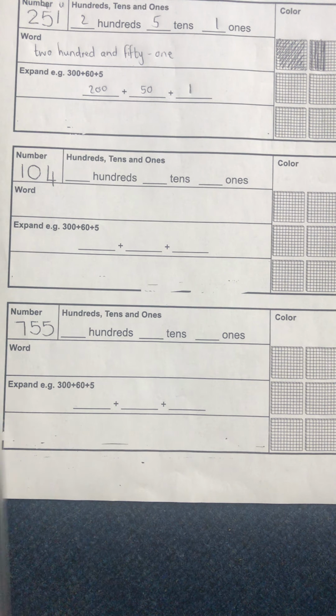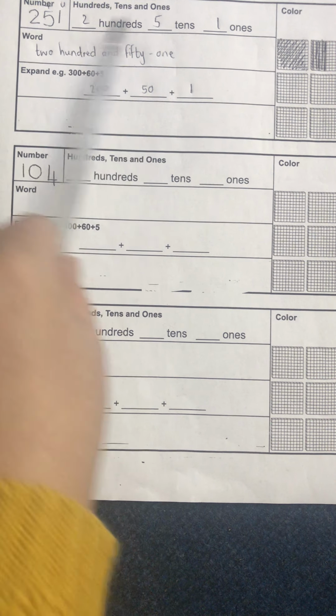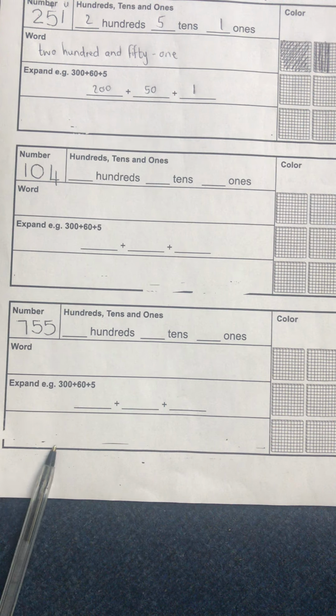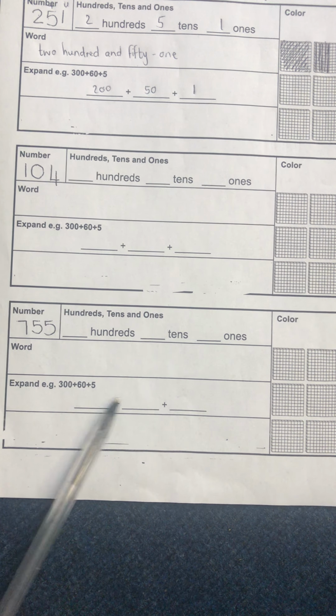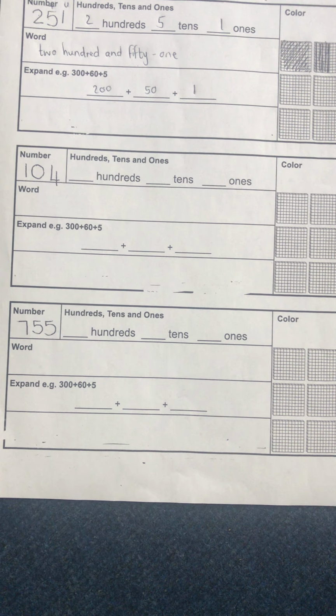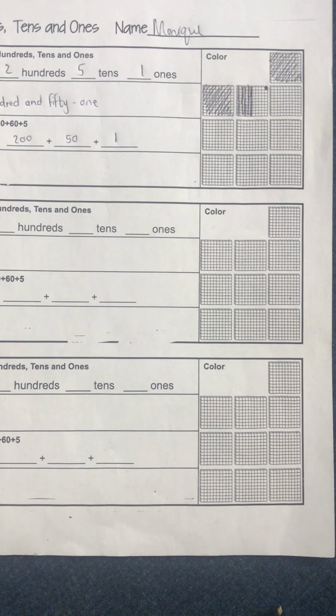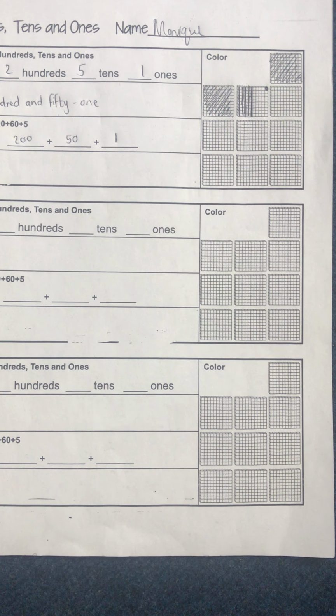That's the best way. This one was 251, 200 plus 50 plus 1. So this will be hundreds plus tens plus ones. And then we color. How many 100 blocks should we color? How many 10 sticks and how many unit blocks?